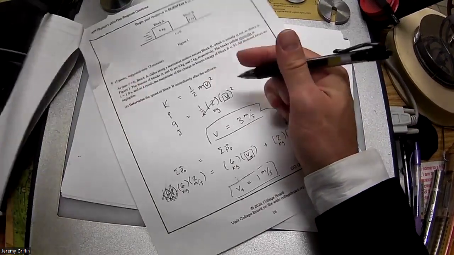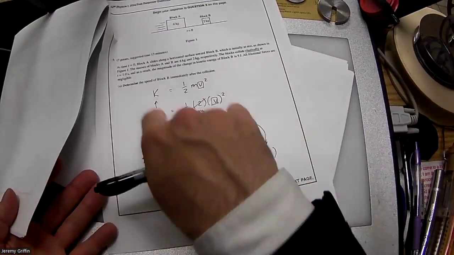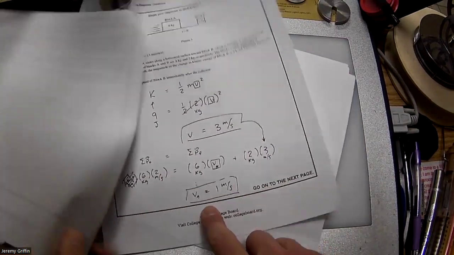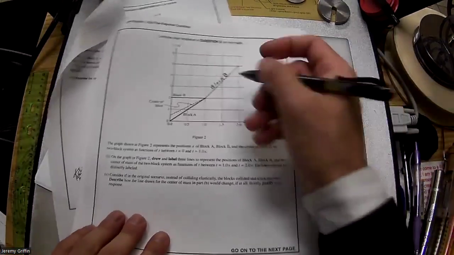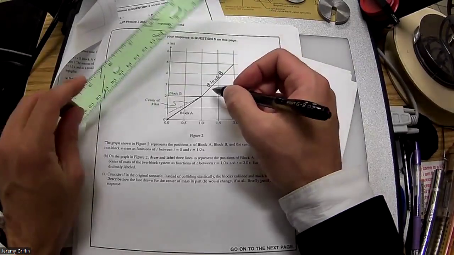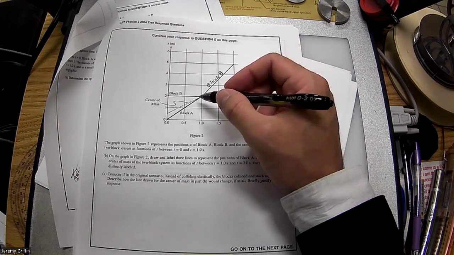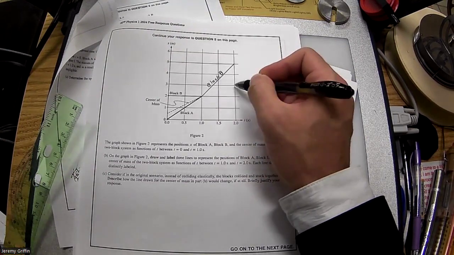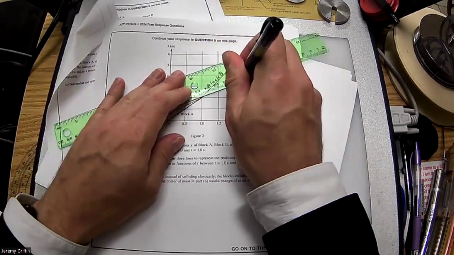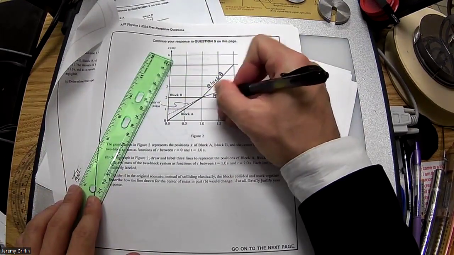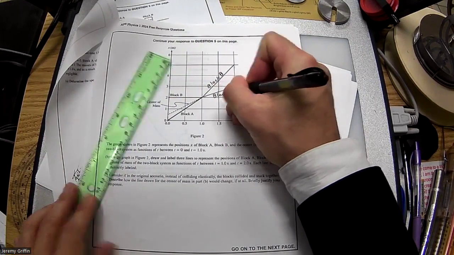Right, so that's not the answer to part A. Part A, the answer is just 3 meters per second, right? But I did a little extra here. 1 meter per second, right? So block A post collision takes off at 1 meter per second. Okay. So after another second, it's only moved 1 meter. That should be like this right here. So this right here should be block A, right?